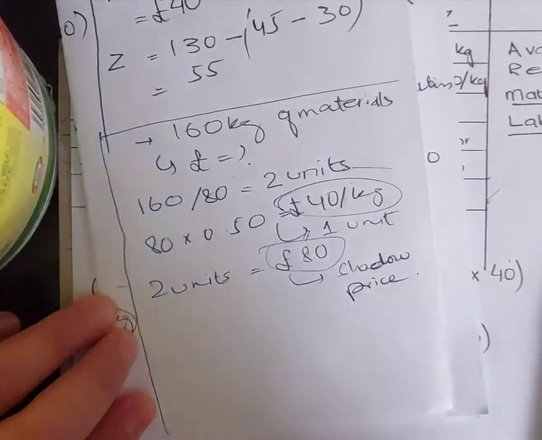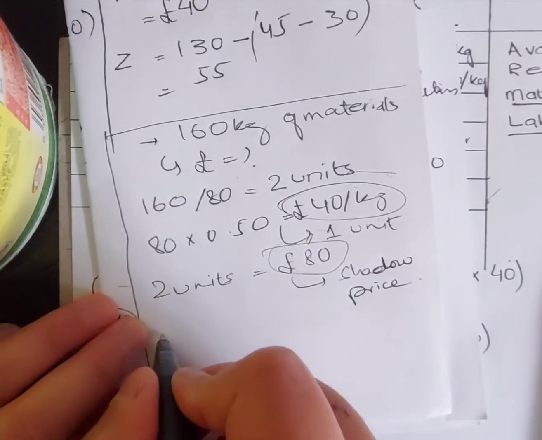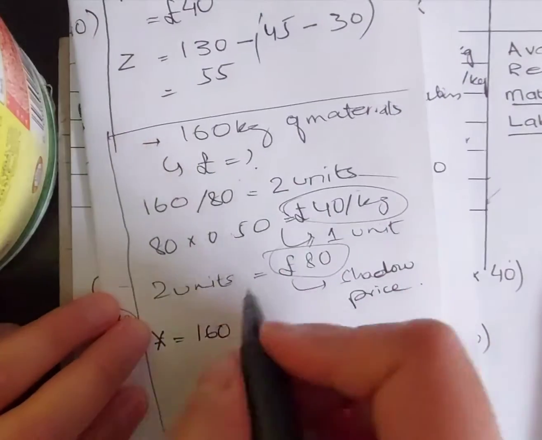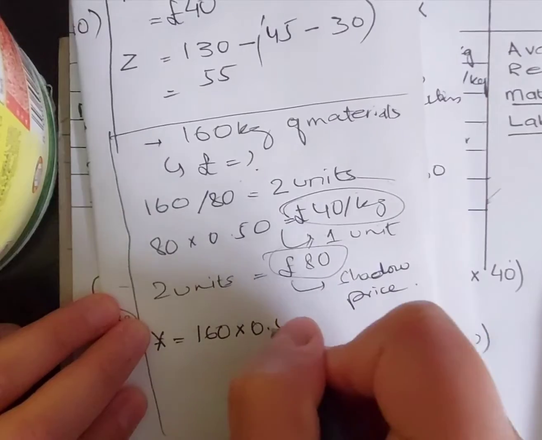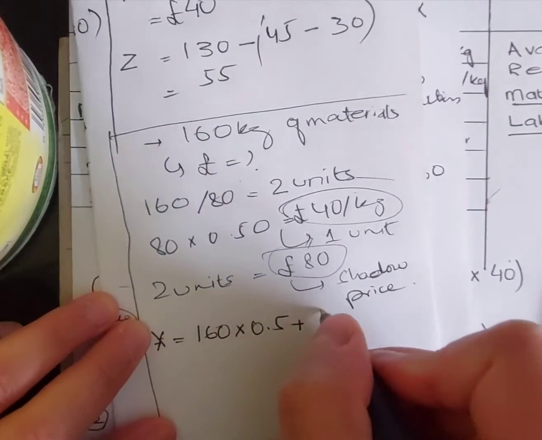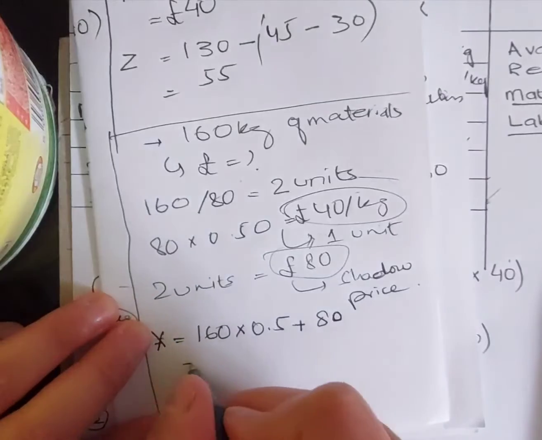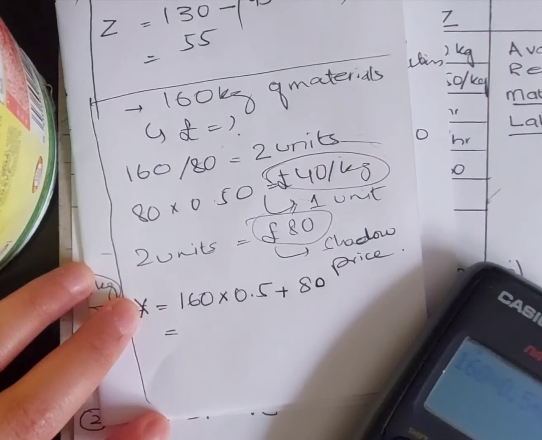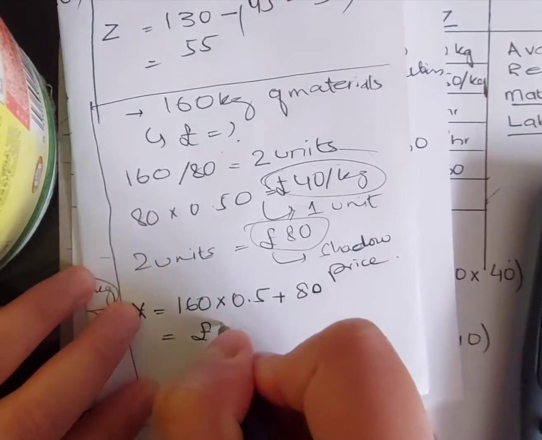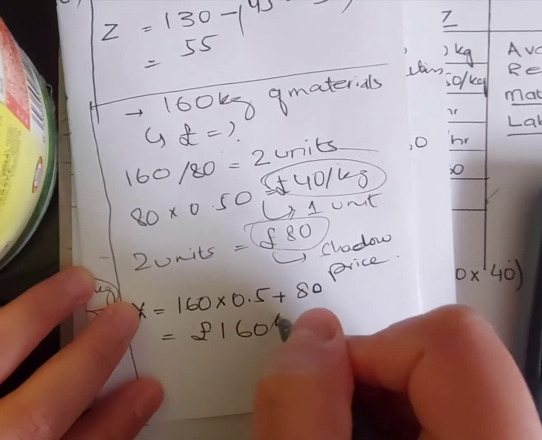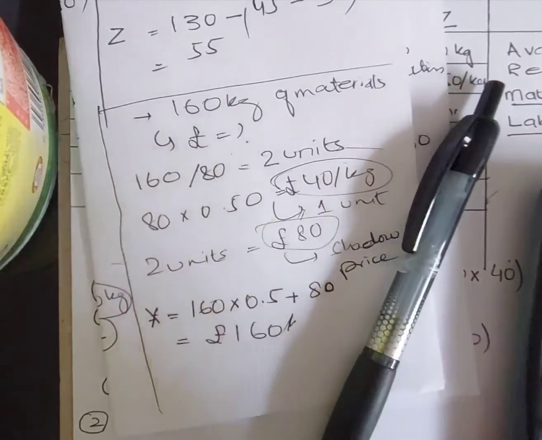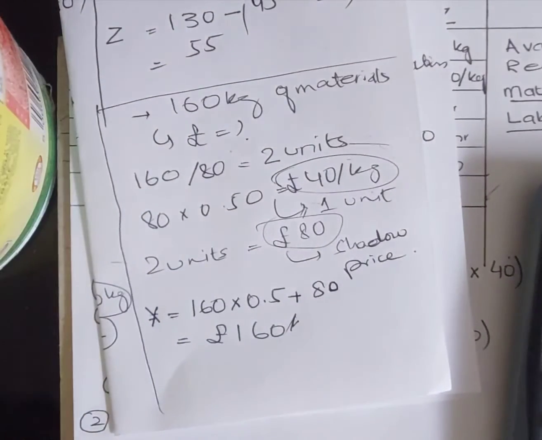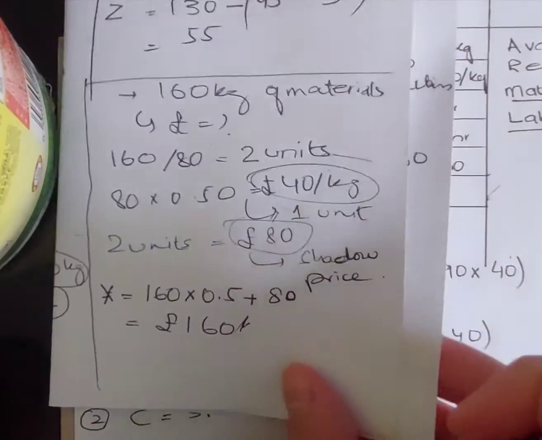Now, what will be the total cost? The total cost for X will be 160, the material, into 0.5, because that's how much it costs, plus 80 pounds. This is the amount that they were willing to pay on top. 160 into 0.5 plus 80 gives us the value 160. Actually, it's just 160 pounds. That's the amount they're willing to pay. Yeah. So that's it.